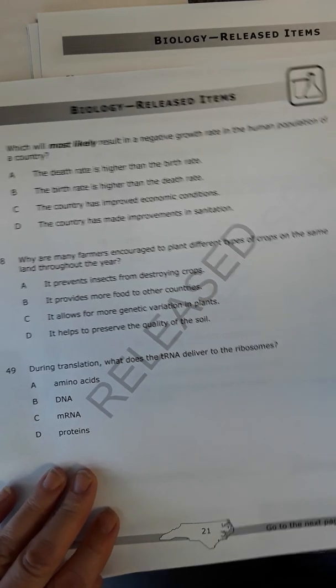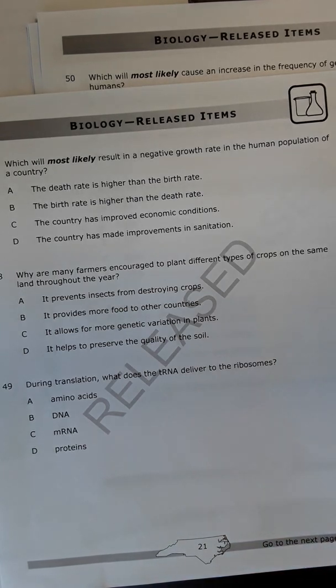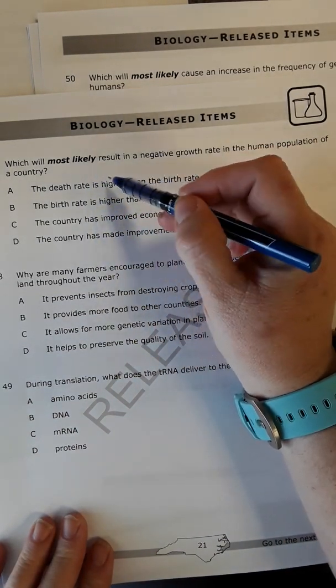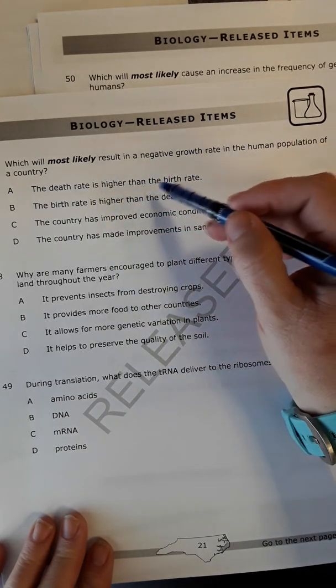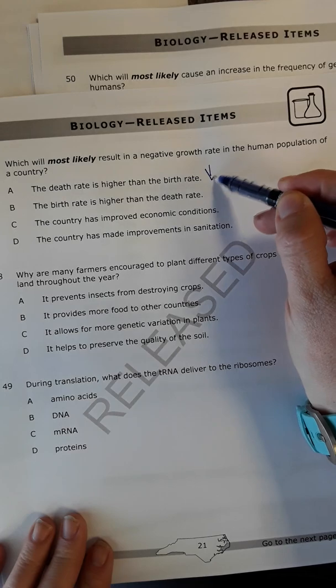47. Which would most likely result in a negative growth rate in the human population of a country? So we have, death rate is higher. If the death rate is higher than the birth rate, that means the population would decrease.